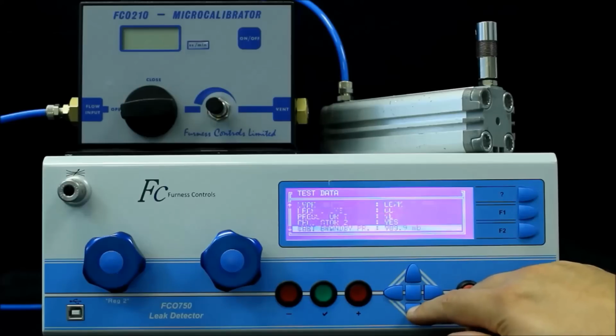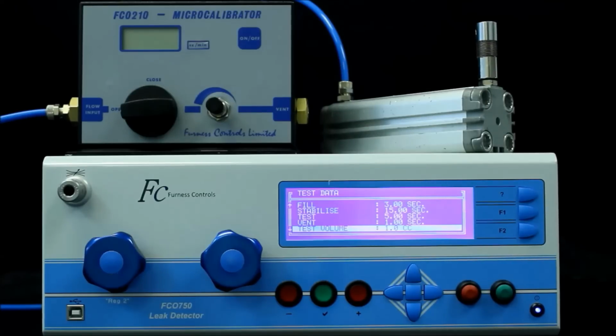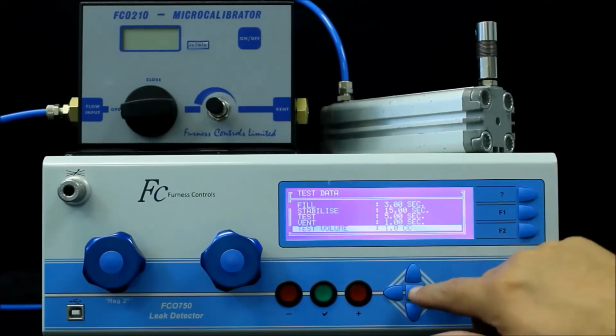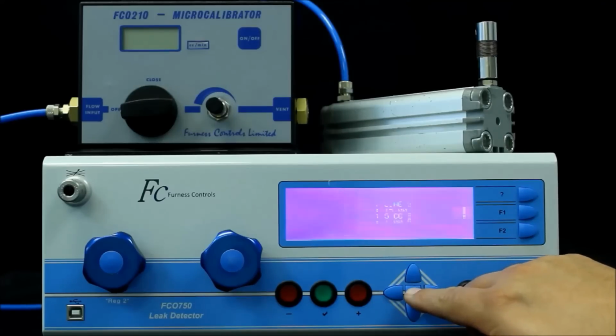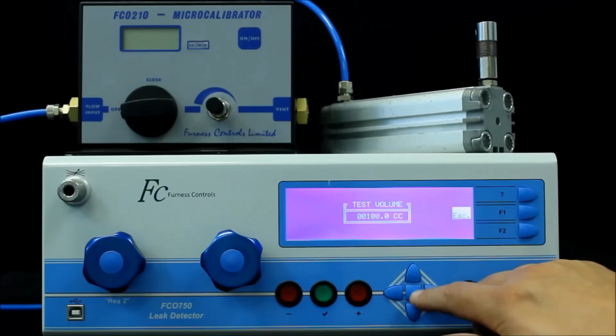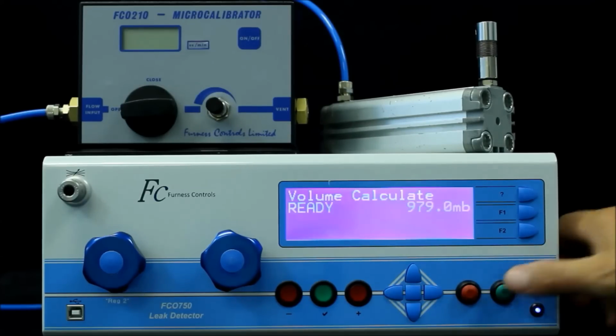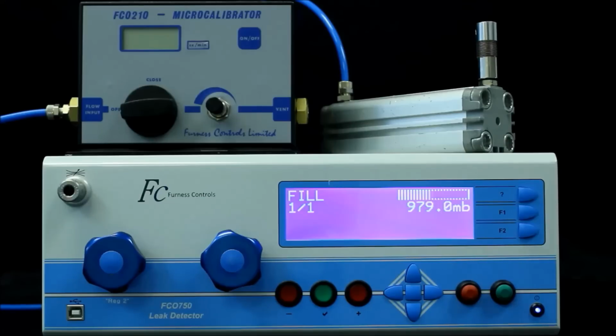and I'm going to put in a volume because the default volume is 1 cc and this test piece is much greater than that. So I'm going to estimate it first, and I'm going to guess that it's around 100 cc's. Now what I need to do is run a test, because I need this test part to be fairly low leaking.